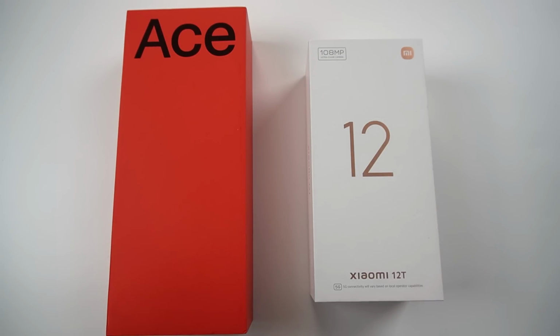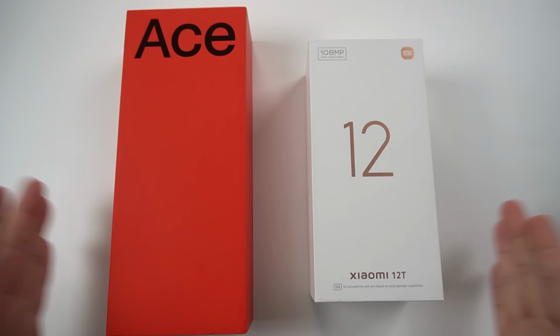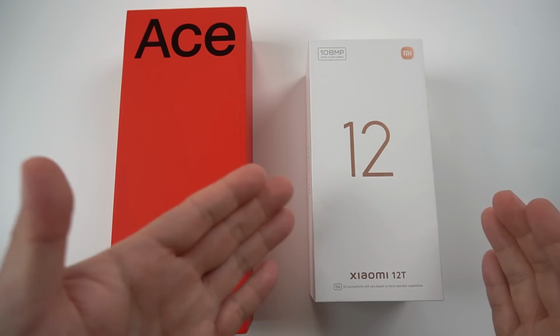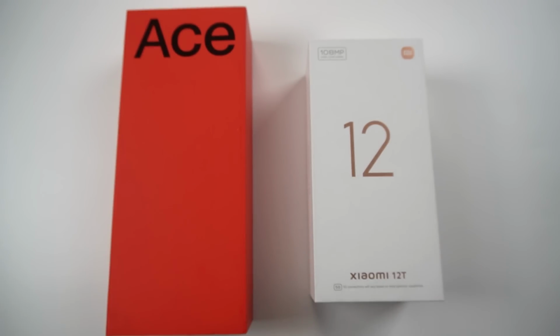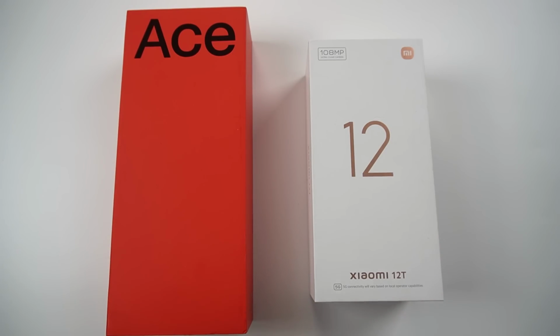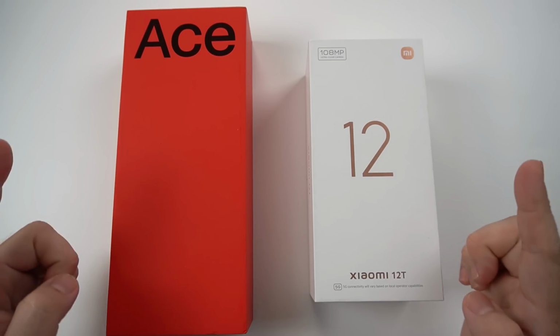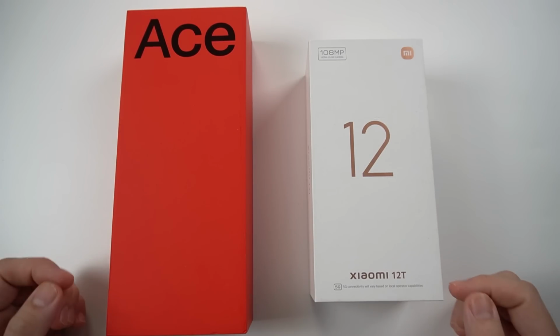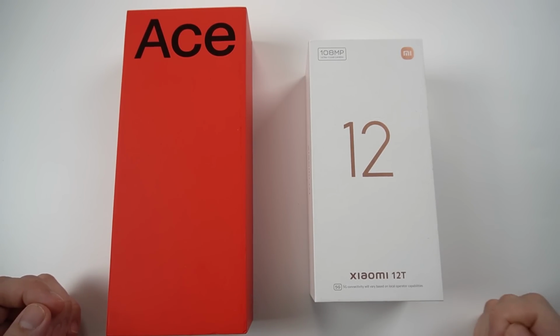Today guys, mainit-init na laban ang ipapakita ko sa inyo dito, and I have here both the OnePlus Ace and the Xiaomi 12T. Nakamakailan kalalabas na itong phone na ito, and both of them have the MediaTek Dimensity 8100. And ilalaban natin sila dalawa head to head. Papakita ko sa inyo kung sino ang dapat yung piliin at the end of the day. Simulan natin.